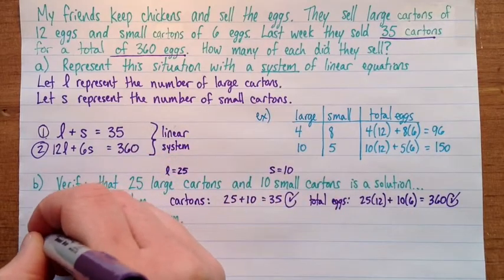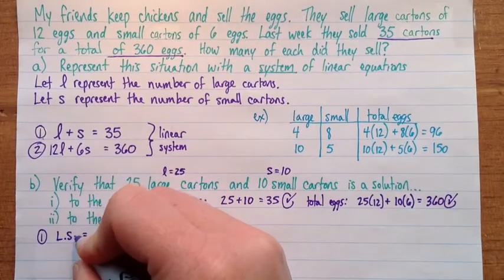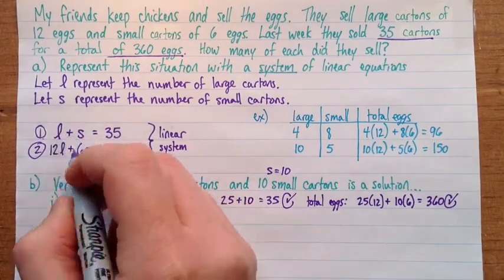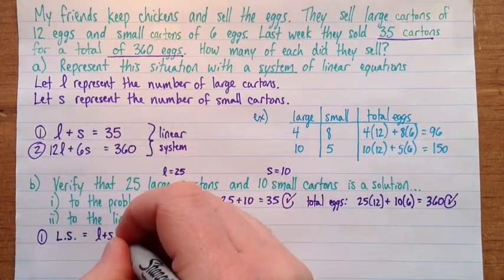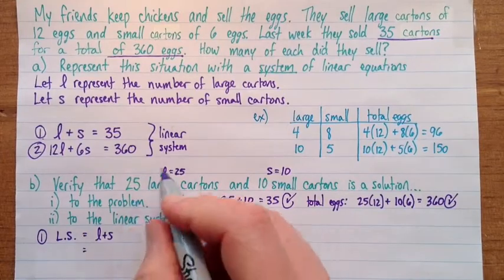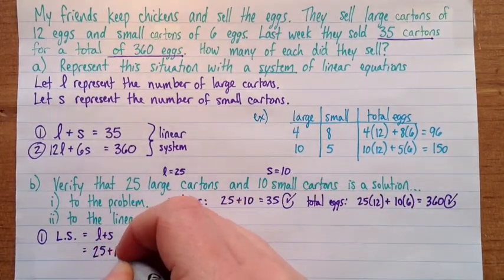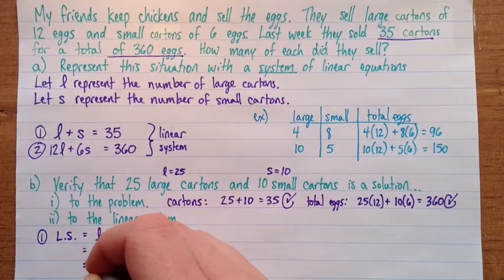So in equation 1, the left side, LS here stands for left side, everything up to the equal sign. So the left side is L plus S. Okay, and if I substitute my L and my S, it's 25 plus 10, which is equal to 35.